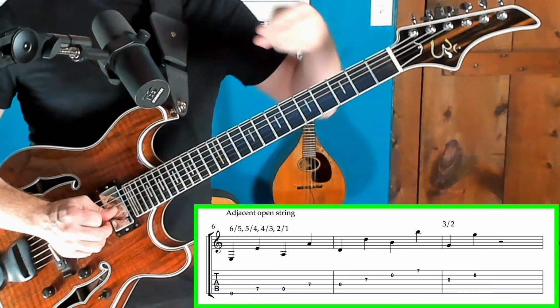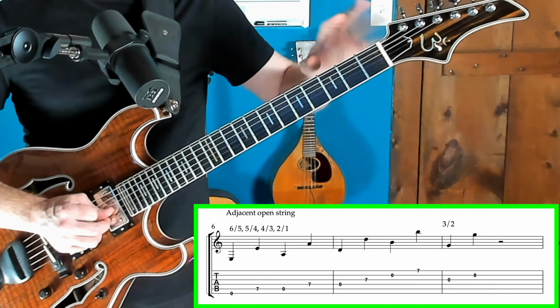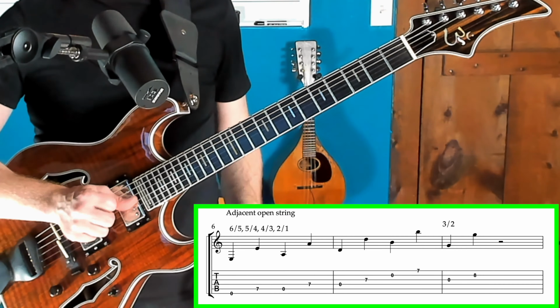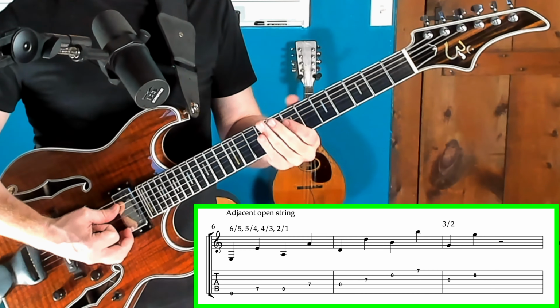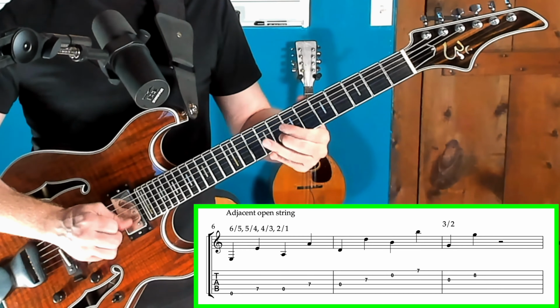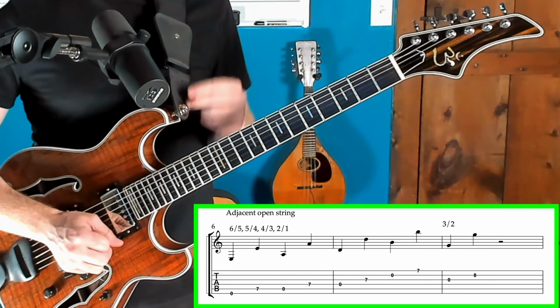Now let's go back to the G to B relationship. Now remember that relationship is a major third tuning difference. So we have an open G to an 8th fret. So we go 0, 7, 0, 7, 0, 7, 0, 8, back to 0, 7 for that 2nd to 1st string. Perfect fourth tuning again.